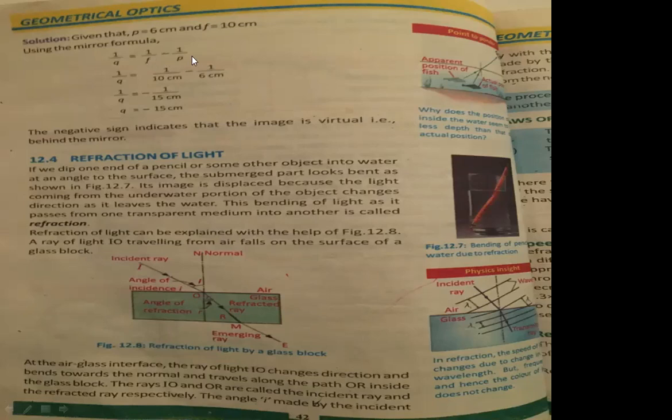Here f and p will be positive, because I am using a concave mirror. If you work this out, you will get the image distance q, which is minus 15 centimeter. So the negative sign indicates the image is virtual.